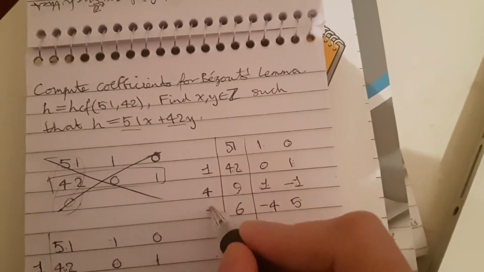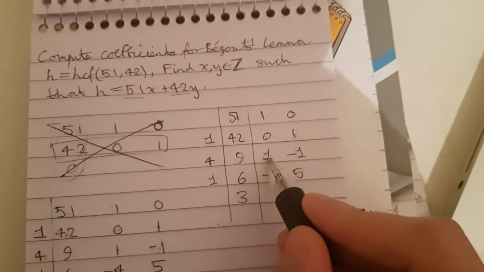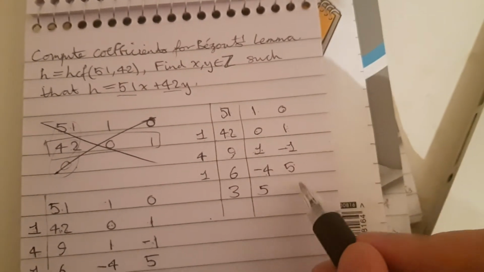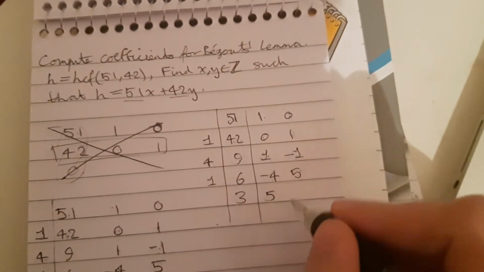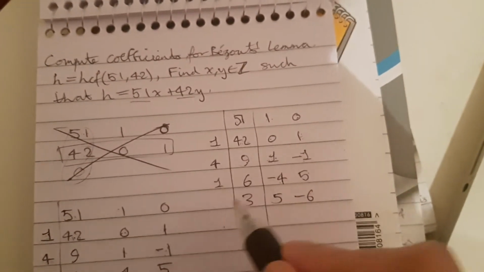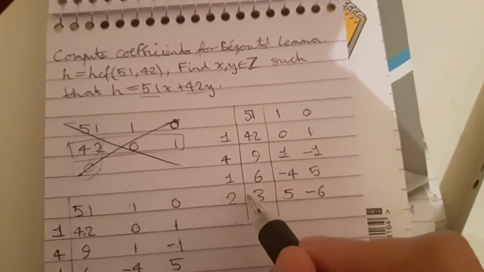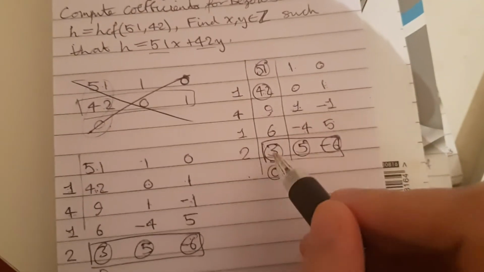6 goes into 9 once, with remainder 3. This is 1 minus 1 times negative 4. 1 plus 4 is 5. And this will be negative 1 minus 1 times 5, which is negative 1 minus 5, which is negative 6. 3 goes into 6 twice, with remainder 0. And now that we've hit a 0 here, these are our final values. This is the highest common factor. This is the coefficient for our a value, and this is the coefficient for our b value. So the HCF, 3, equals 5 times 51 minus 6 times 42.